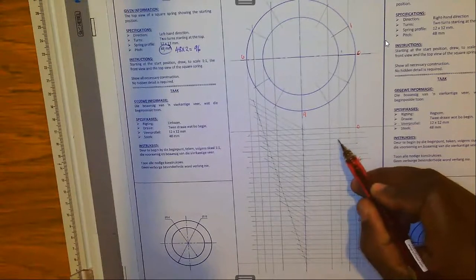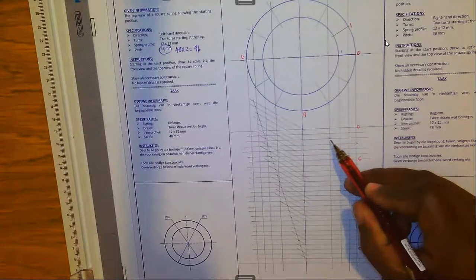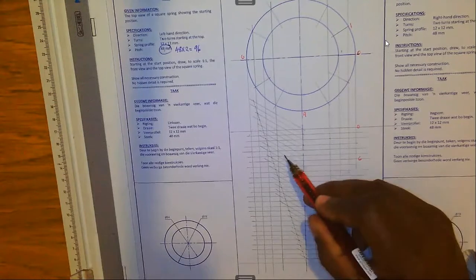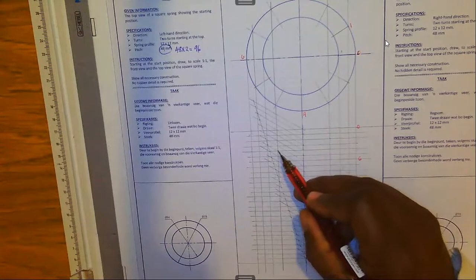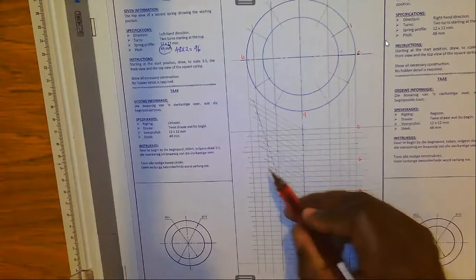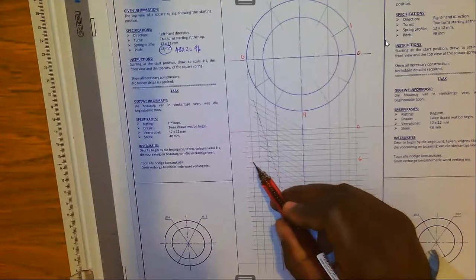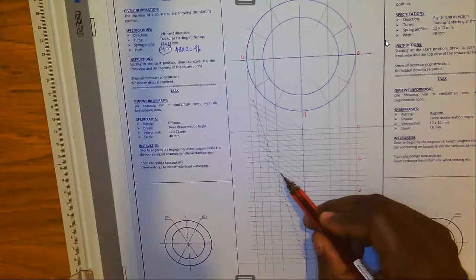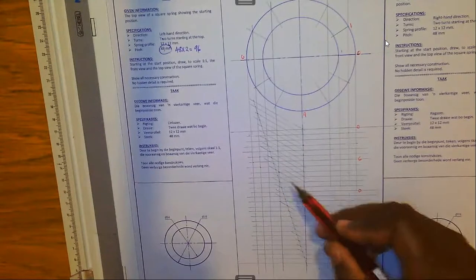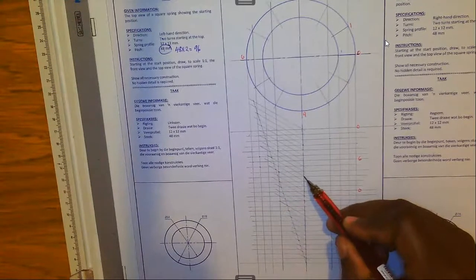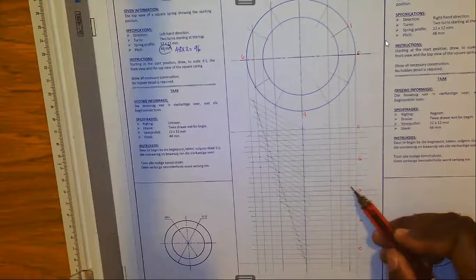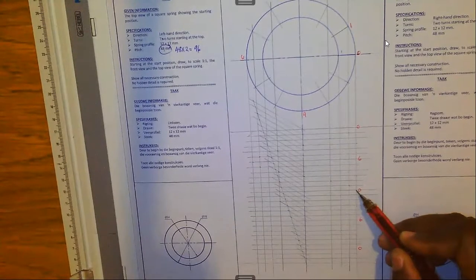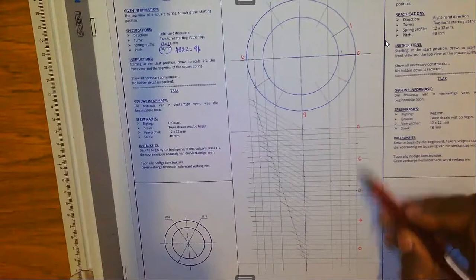This is 2. That's 3, 4, 5, and 6. Right. Correct. 7, 8, 9, 10, 11, 0, which is one complete turn.